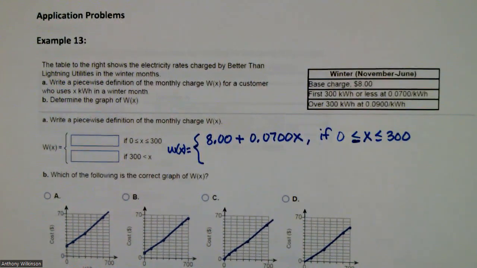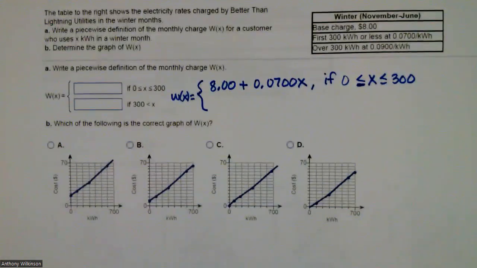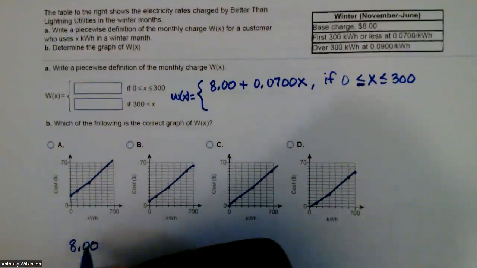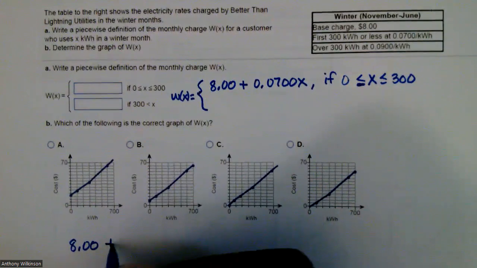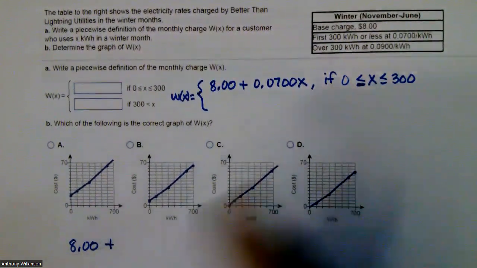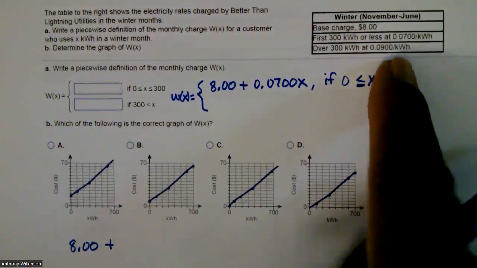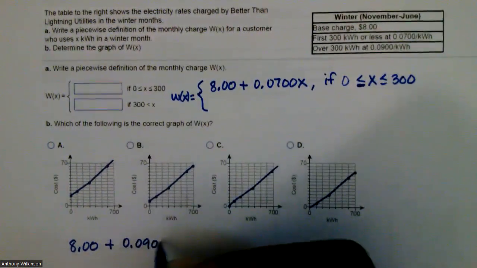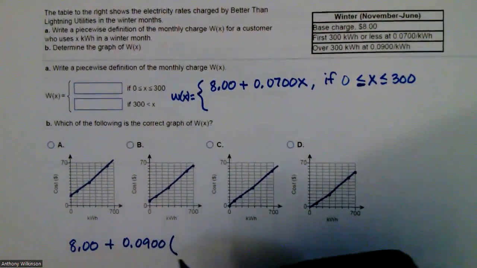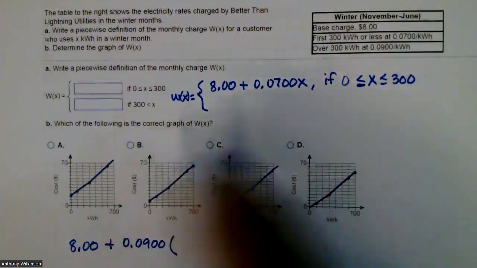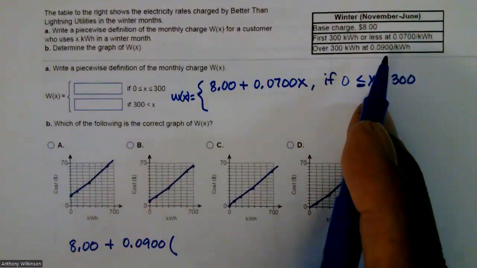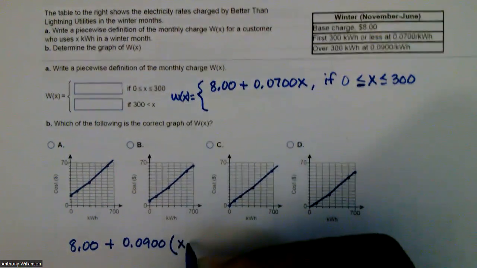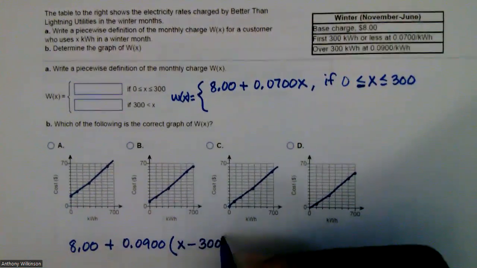All right, let's do a little bit of scratch work here for this one. The base charge is $8 plus this amount, which will be 0.0900 times anything over 300. So that means x is the number of kilowatt hours, minus 300.